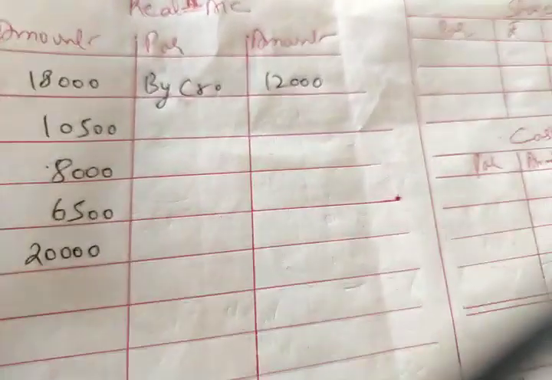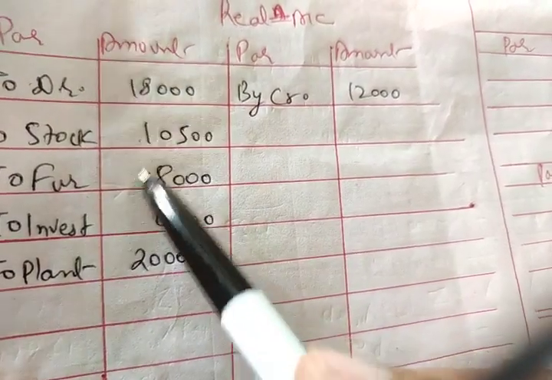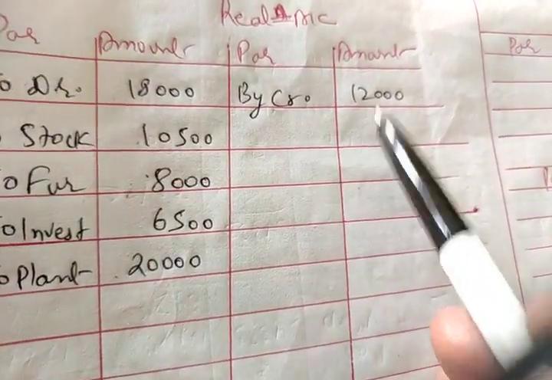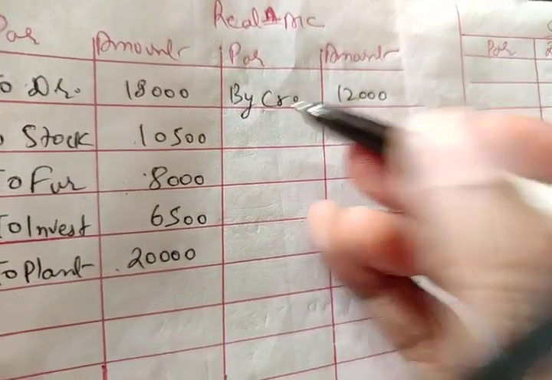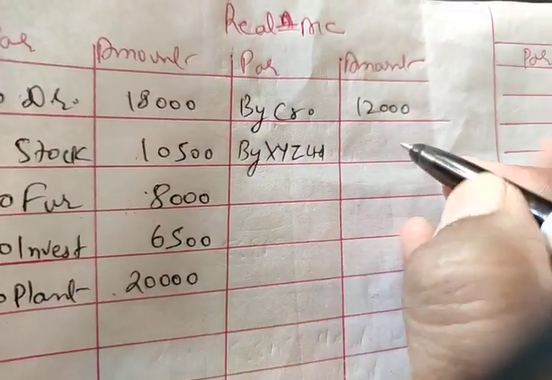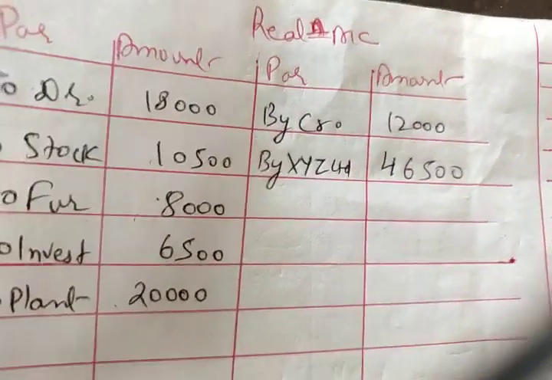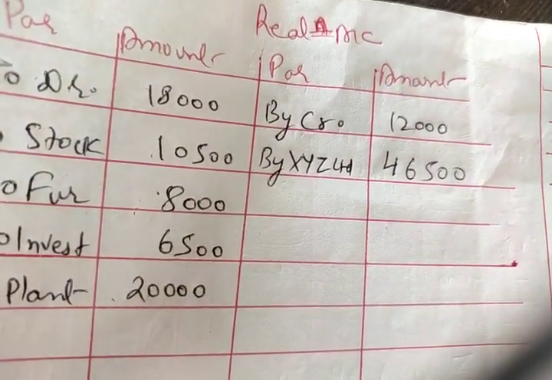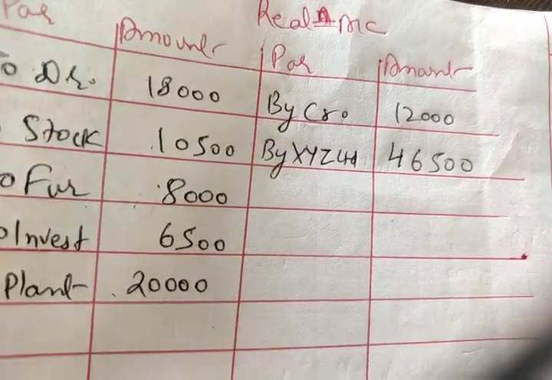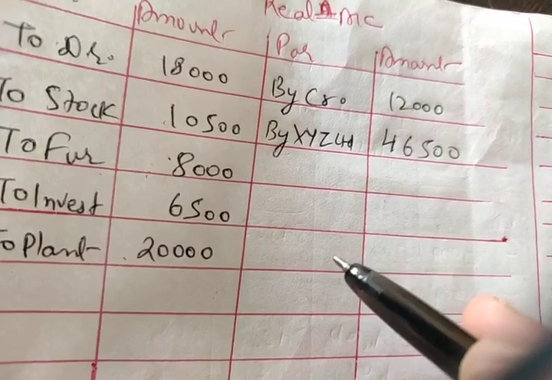And the purchase consideration is going to cover your debtors, stock, furniture, plant, and creditors. So who is paying the purchase consideration? Your XYZ Limited. We have calculated the purchase consideration as 46,500.